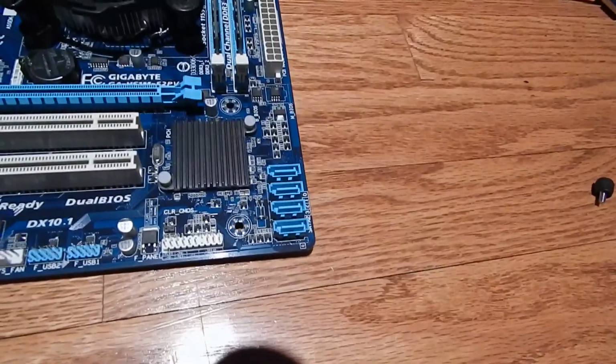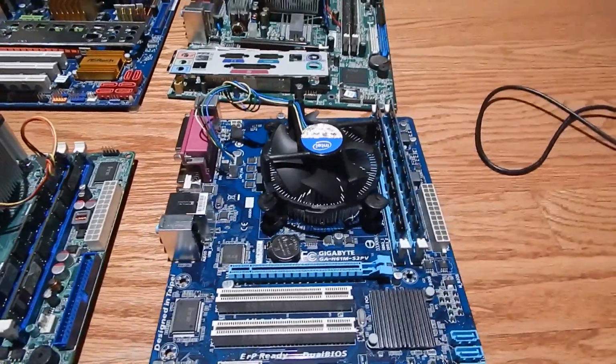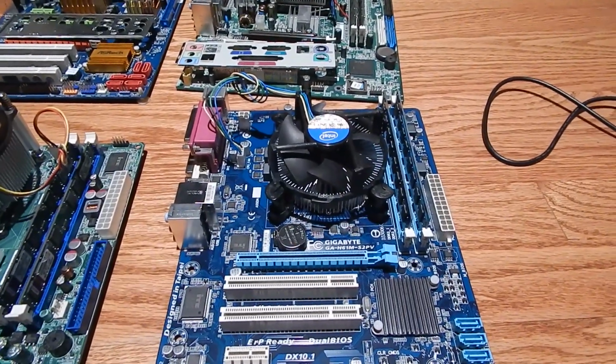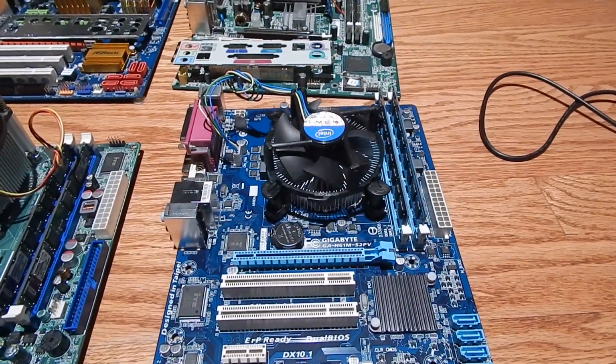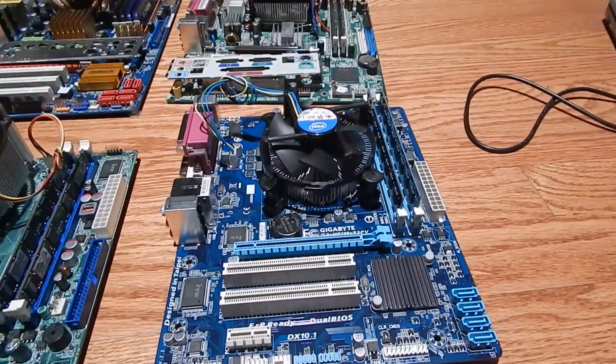It has 4 SATA ports. It has onboard video, so I don't have to put an extra video card in it, and it has a CPU powerful enough to handle a file server. It's a Celeron D530, and 4 gigabytes of RAM. That would be plenty for a file server.